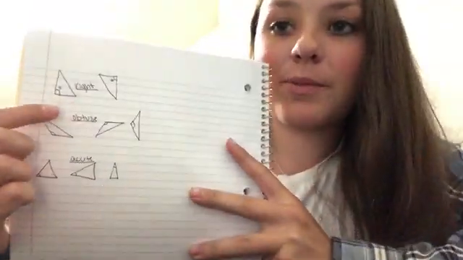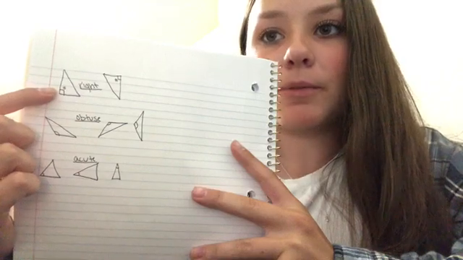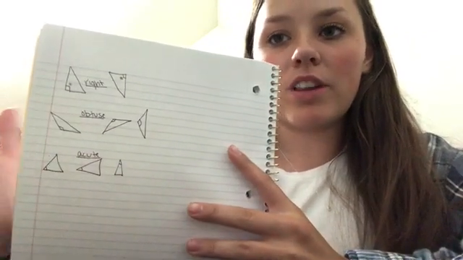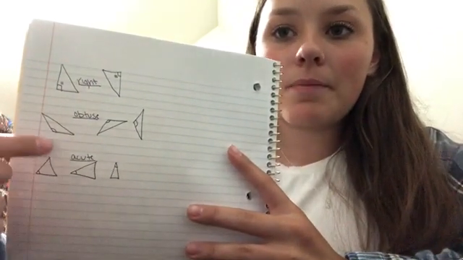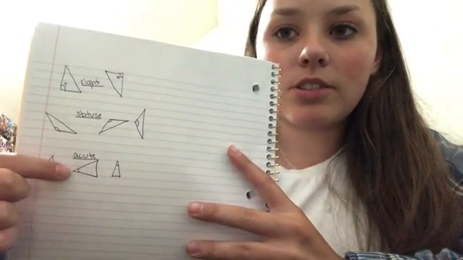Another way these triangles could be classified is by the angles. So we have right angles, which are 90 degrees. There are also obtuse angles. These angles are more than 90, so they're bigger. And then we also have acute angles. Those are the angles smaller than 90 degrees. There are no wrong or right ways to classify these triangles. It's based on your preference or your group's preference on how you want to classify them.